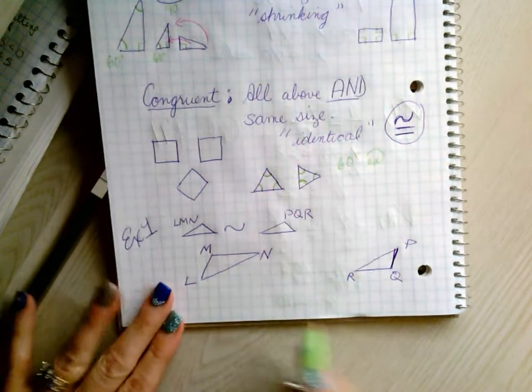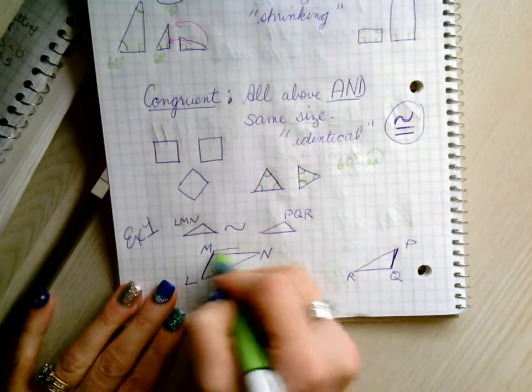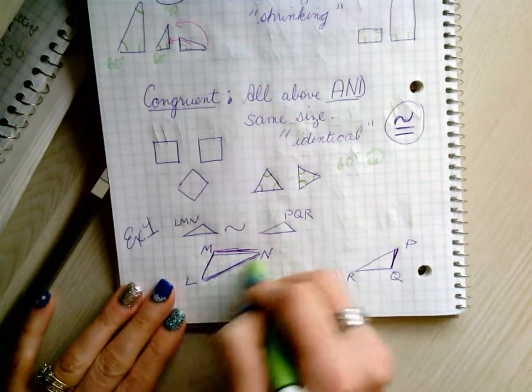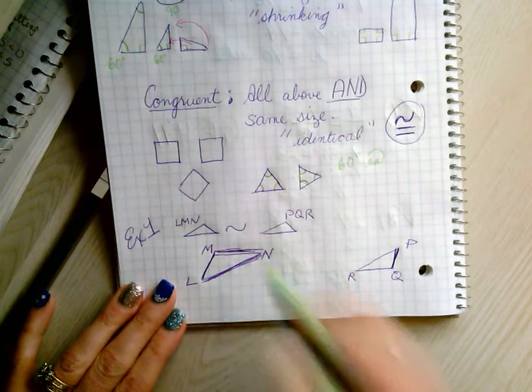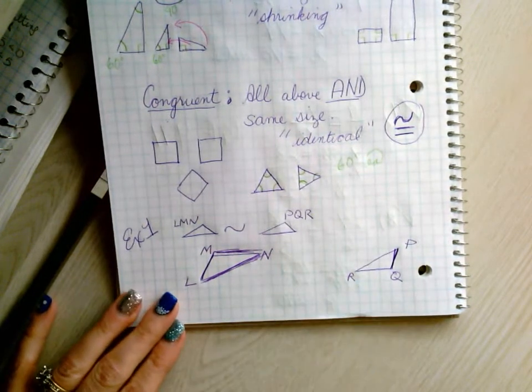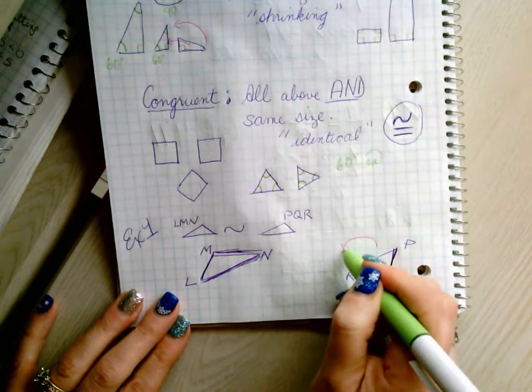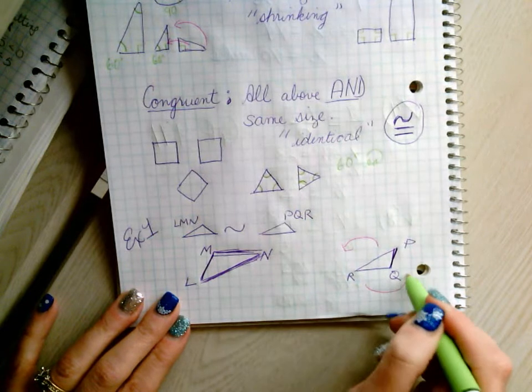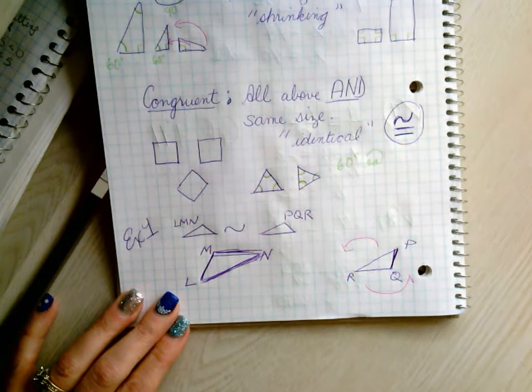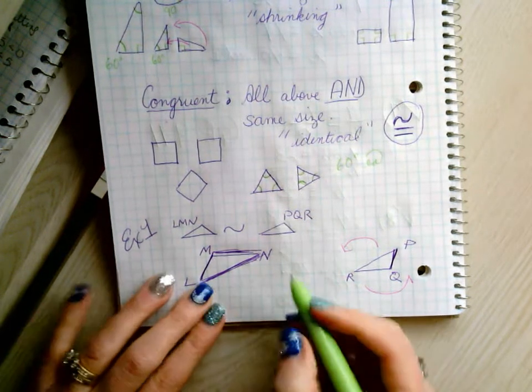This one's a little bit smaller. I probably should have made it a lot bigger, but you get the idea. Okay, that one's bigger. If I take this and I rotate it 180 degrees, you will end up with this.